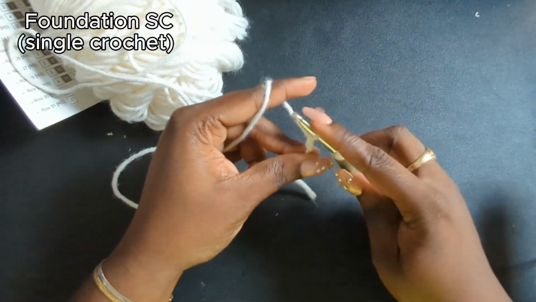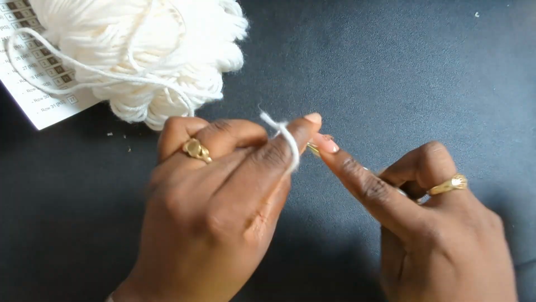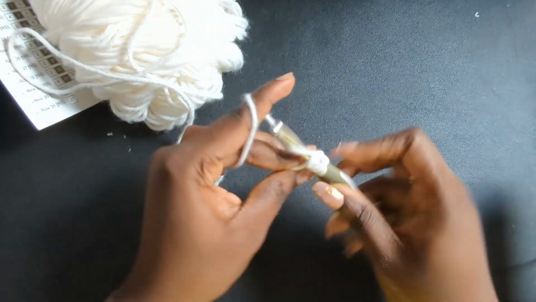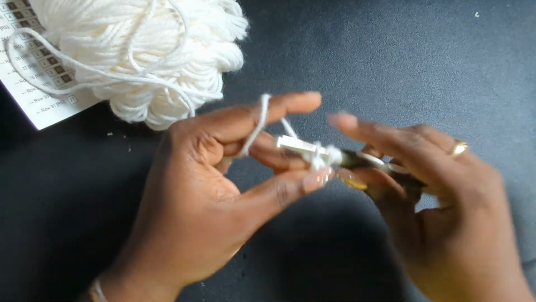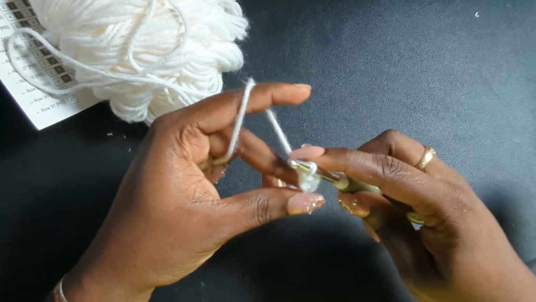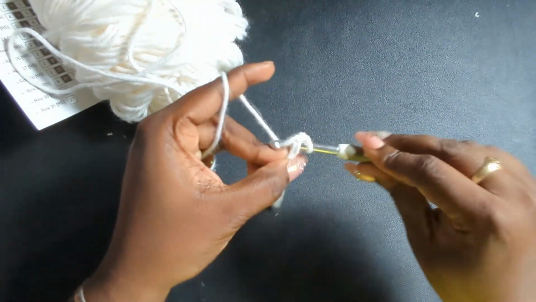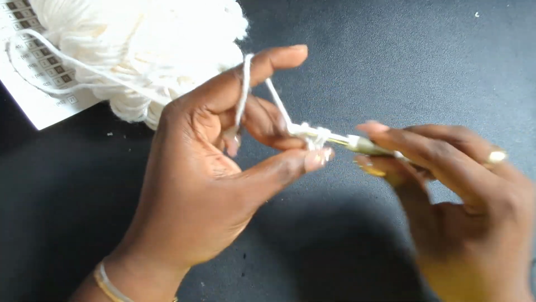So we're gonna start the foundation row and chain 2, and then go in, pull up a loop, pull through 1, and then pull through 2. That is 1 stitch. Go through, pull through 1, and then pull through 2.